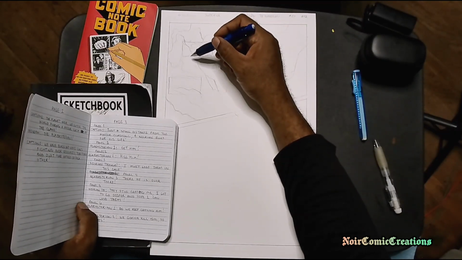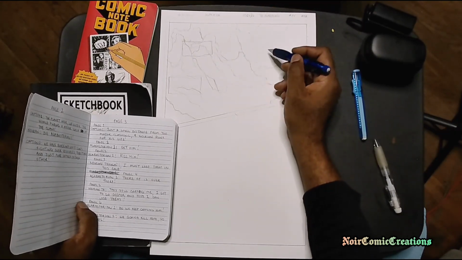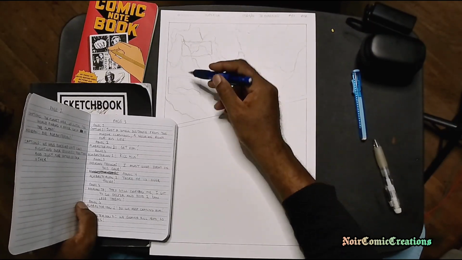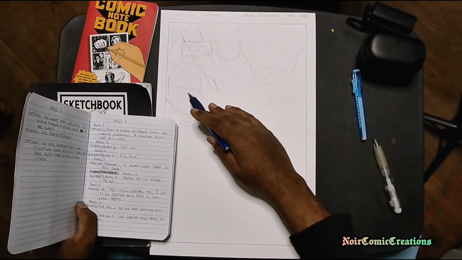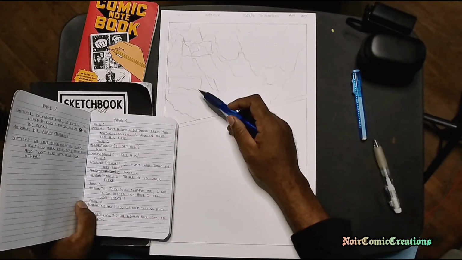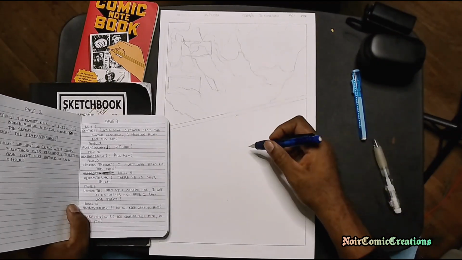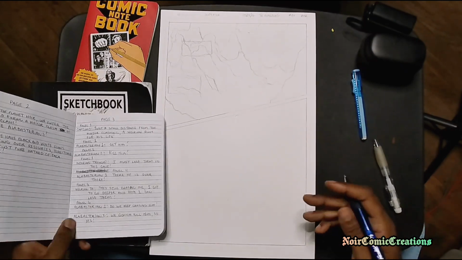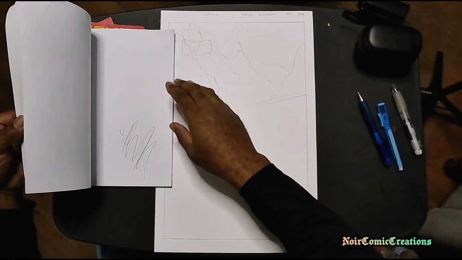If I do that there, then I could possibly get away with putting a caption here. And then we're going to put a caption down here. We've got plenty of space to figure out down here. Yep, so that's where we're at.